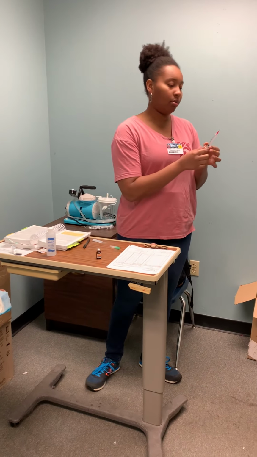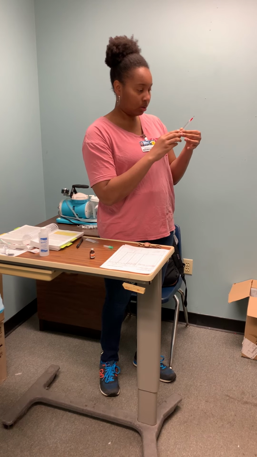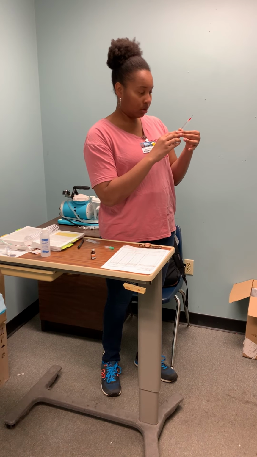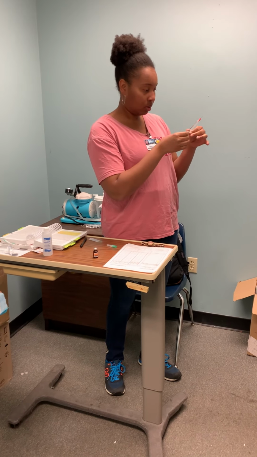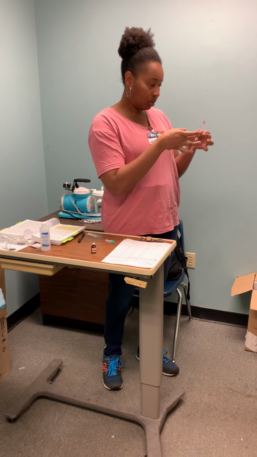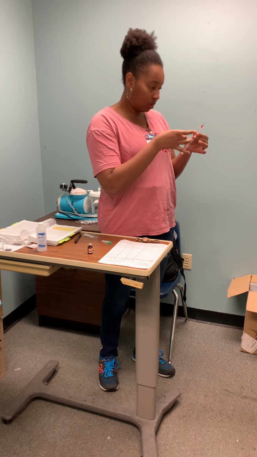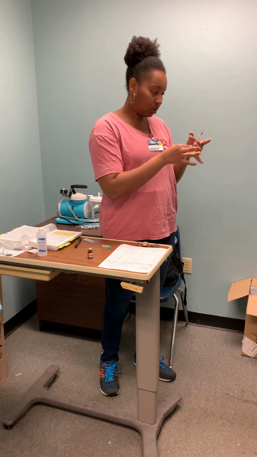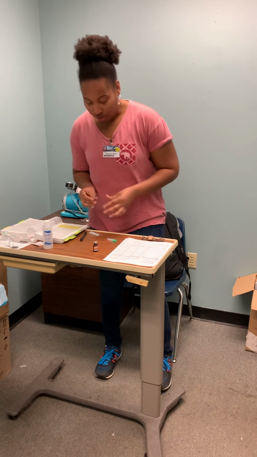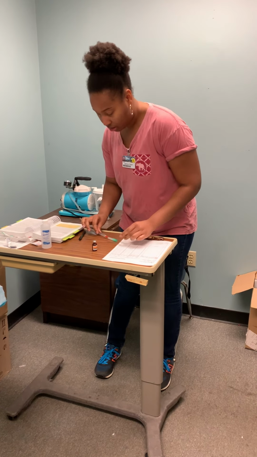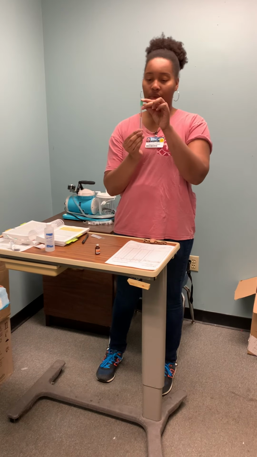Then make sure I don't have any air bubbles. All right, this is 3 milliliters.